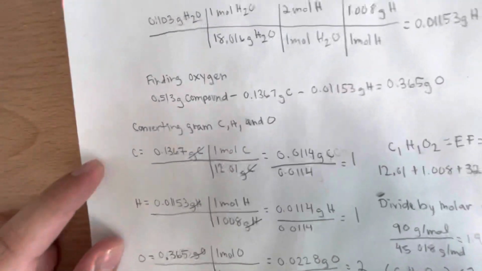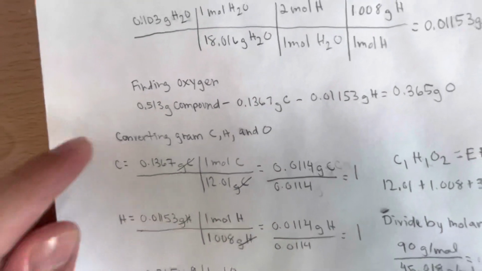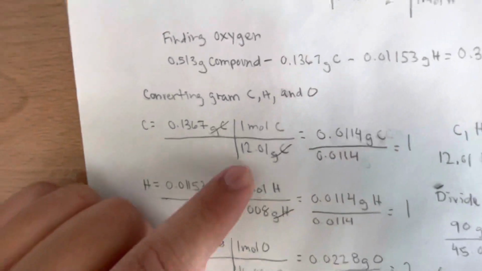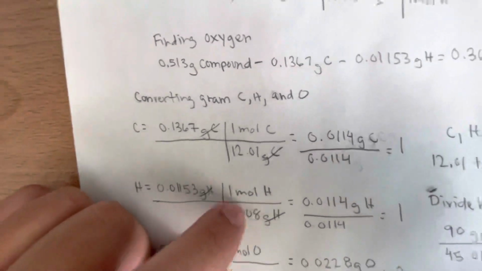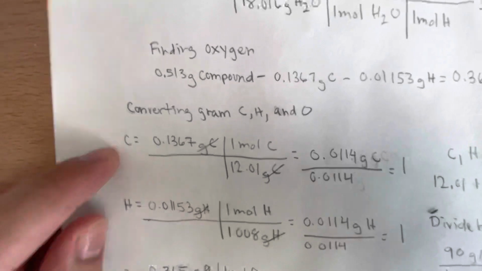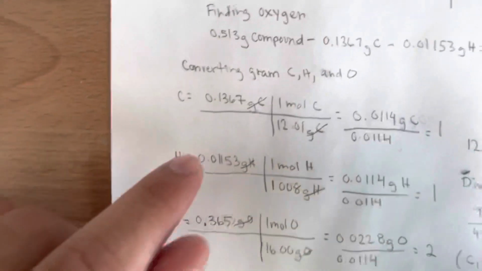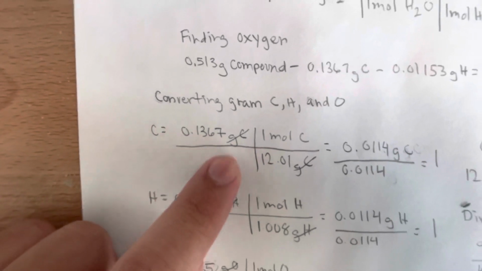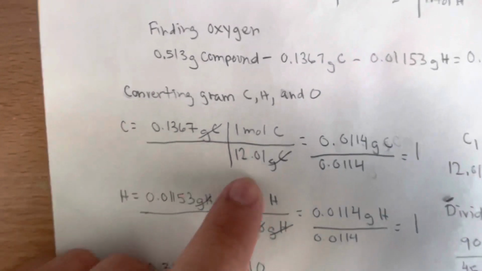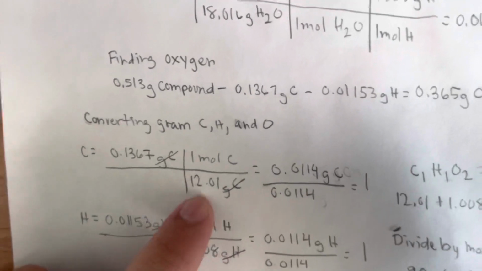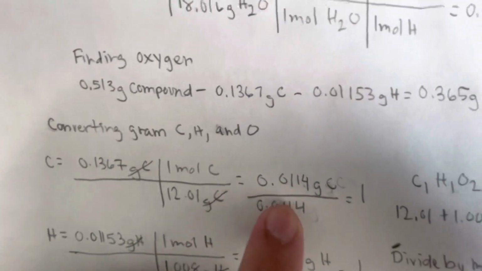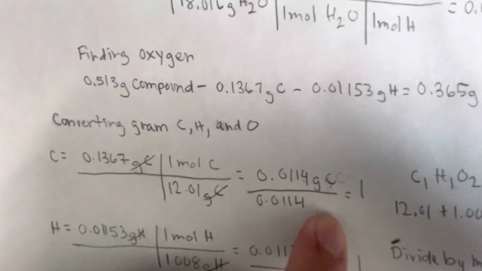So now that we got the grams of oxygen, we want to convert them back to moles of C, H, and O. For the carbon, I start out with 0.1367 grams of carbon divided by the mass of carbon, which is 12.01, and I get 0.0114 moles of carbon.